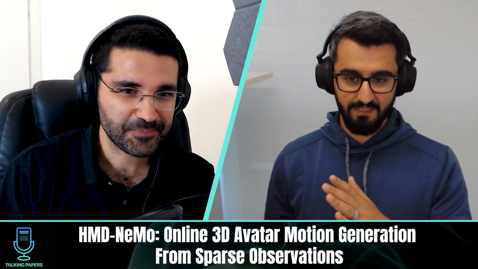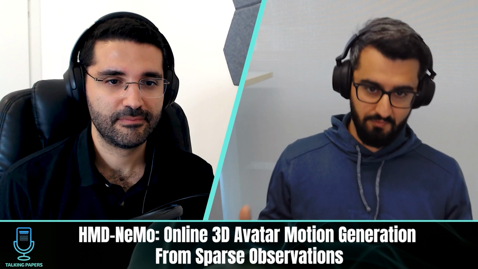What's the next part? The next part is that the output of the transformer is then passed into two decoders. One solves the pose parameters, the joint orientations of the full body, and the other solves for the global position of the body, so the translation in the environment. So these are two decoders, both autoregressive based on GRUs, very simple.